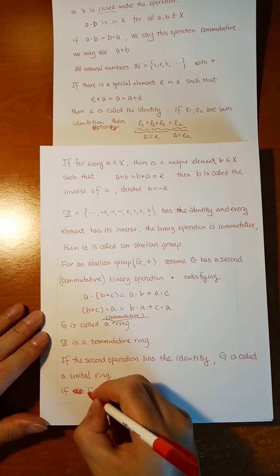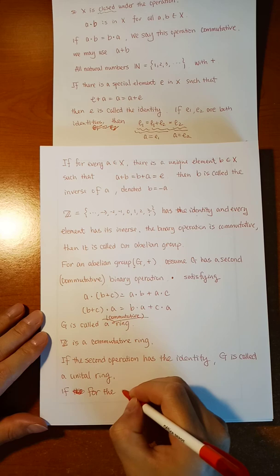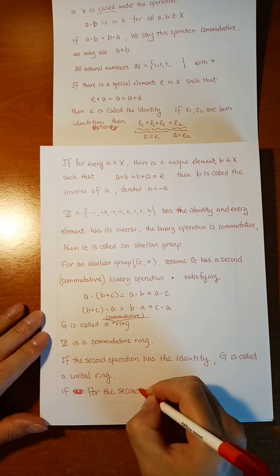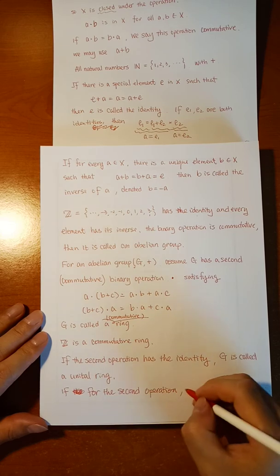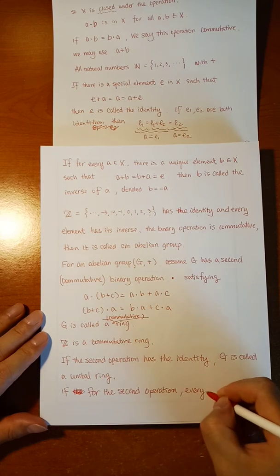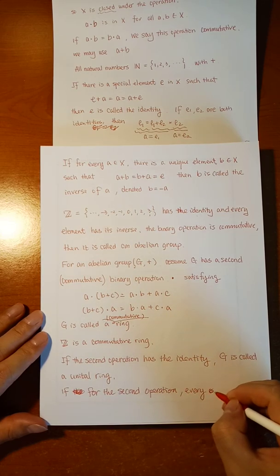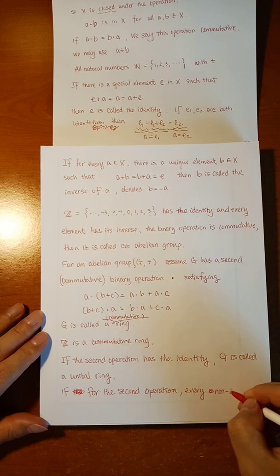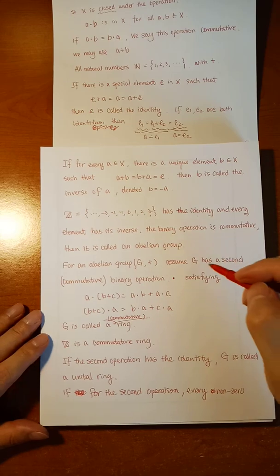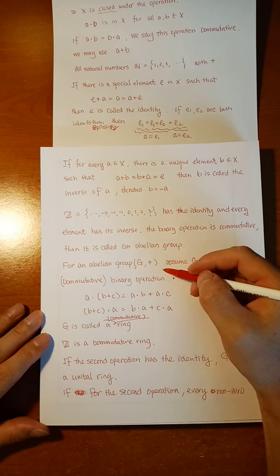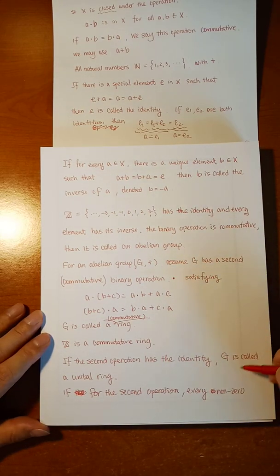Okay? If for the second operation, we consider every non-zero element, this zero is the identity of the first operation.